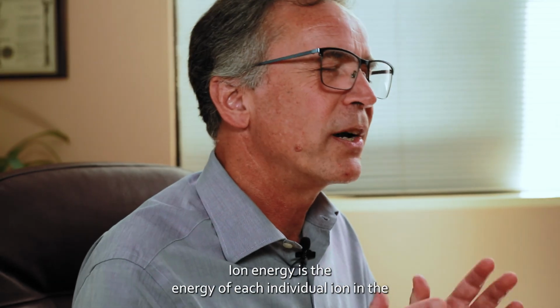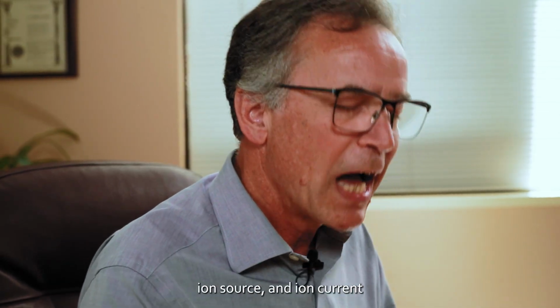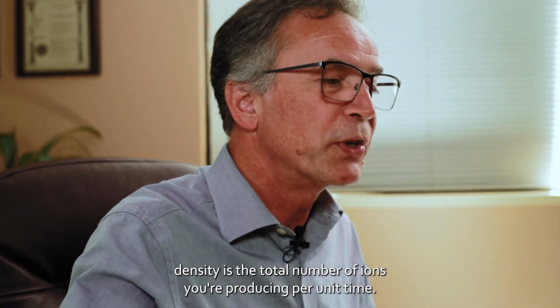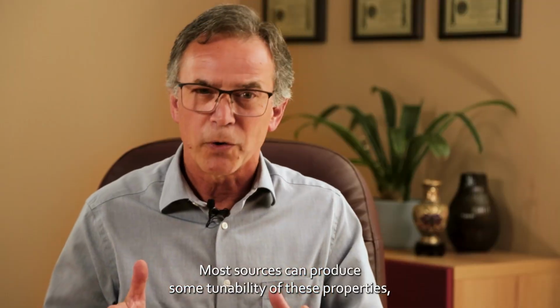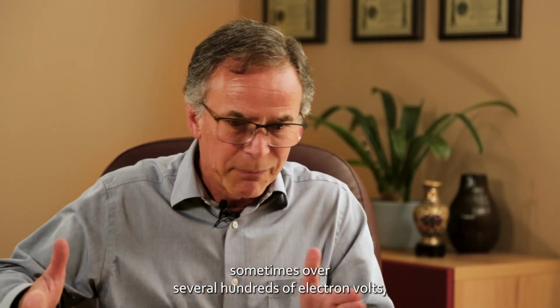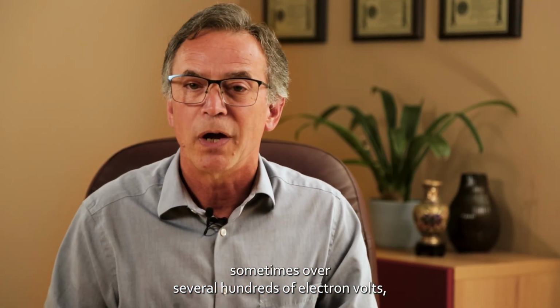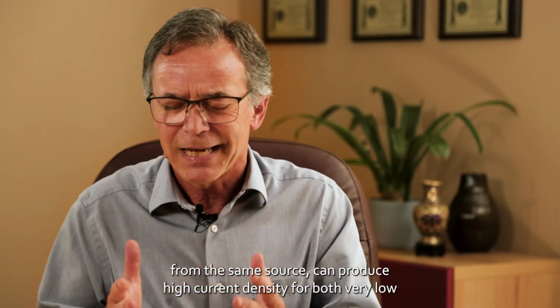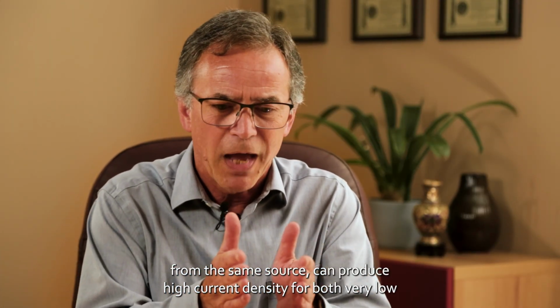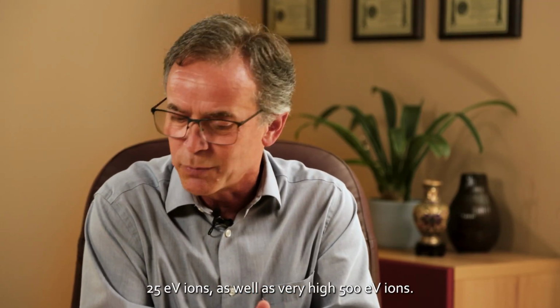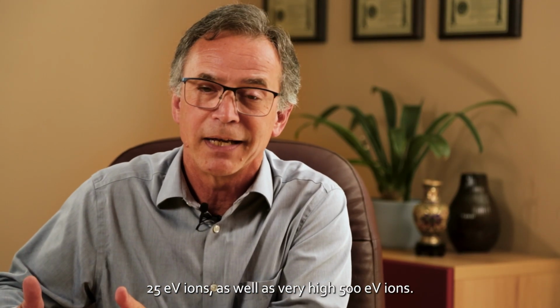Ion energy is the energy of each individual ion in the ion source, and ion current density is the total number of ions you're producing per unit time. Most sources can produce some tunability of these properties, sometimes over several hundreds of electron volts, but only Denton has technology that from the same source can produce high current density for both very low 25 eV ions as well as very high 500 eV ions.